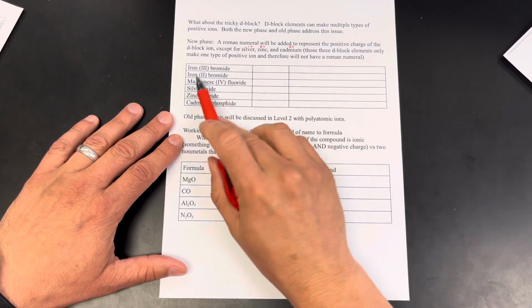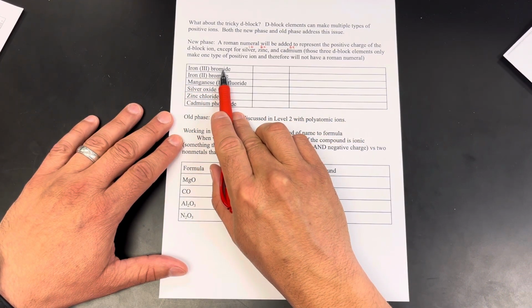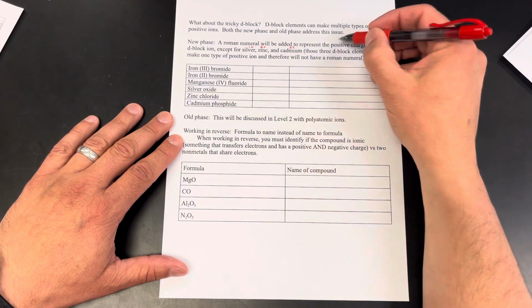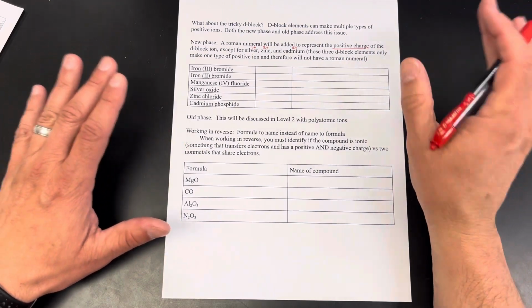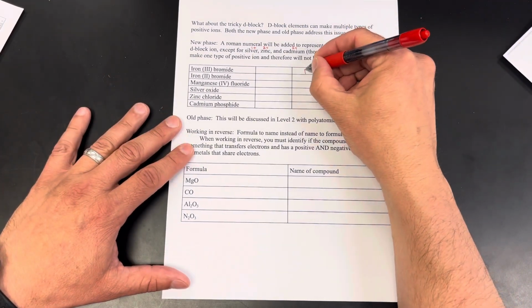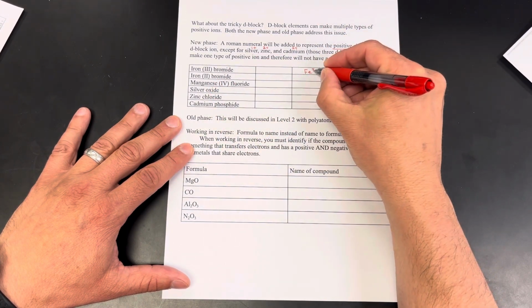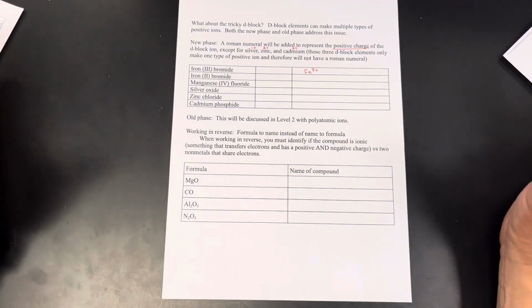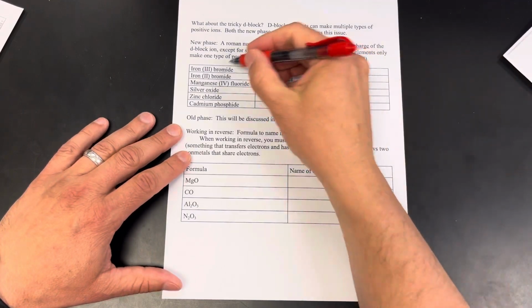Our first example is iron Roman numeral 3 bromide. Now remember, this Roman numeral is telling us the positive charge. It's not telling us how many there are, it's telling us the charge. So iron with a Roman numeral 3 tells us the charge. And now our D block ion has been undisguised, the disguise is gone. We know that it's a positive 3.